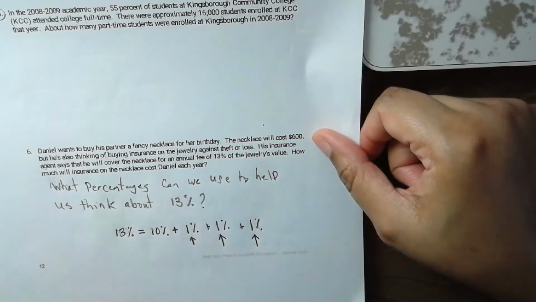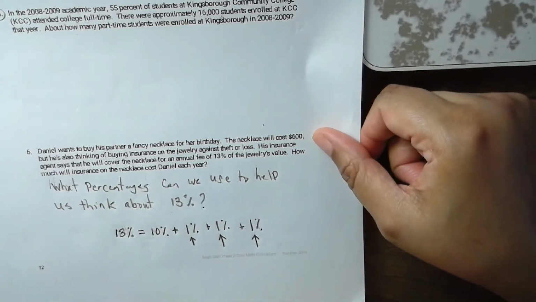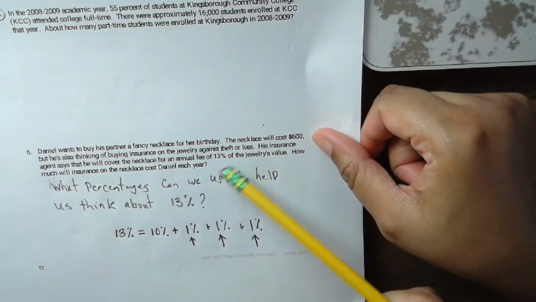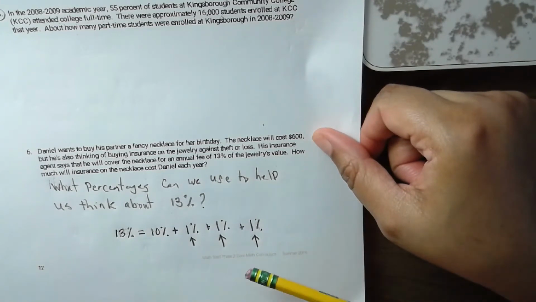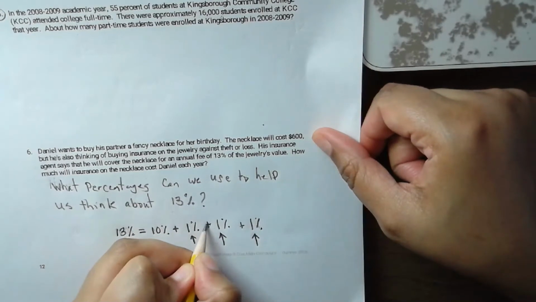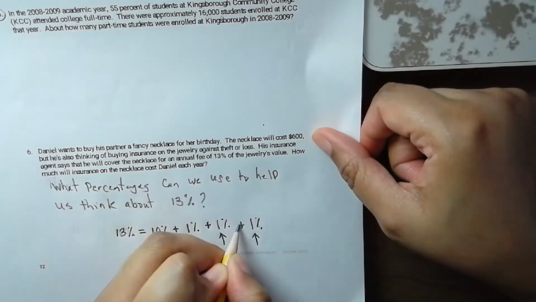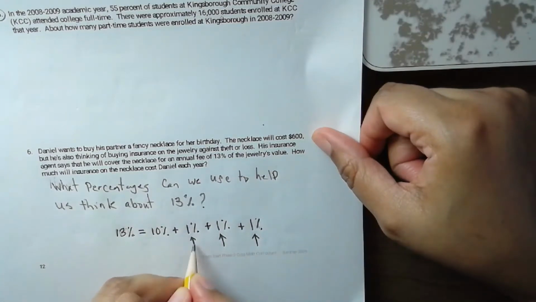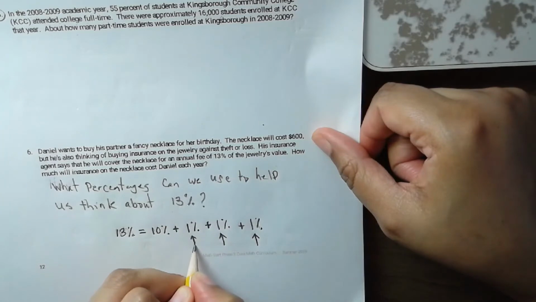And so what I'm going to ask you to do is hold off on question 6, because we haven't talked about how to do 1%, but that is definitely in our plan. So I'm going to ask you to come back to question 6 after we talk about how to do 1%.